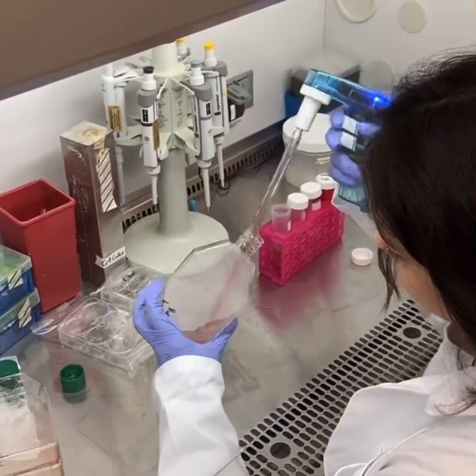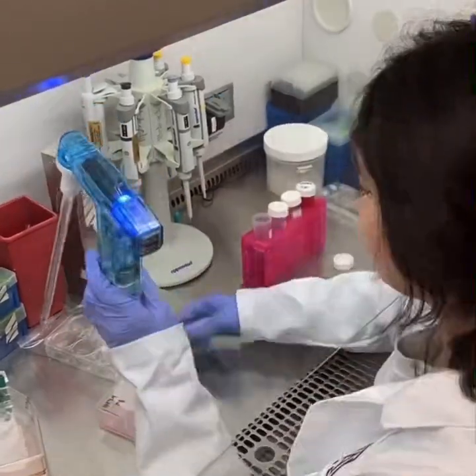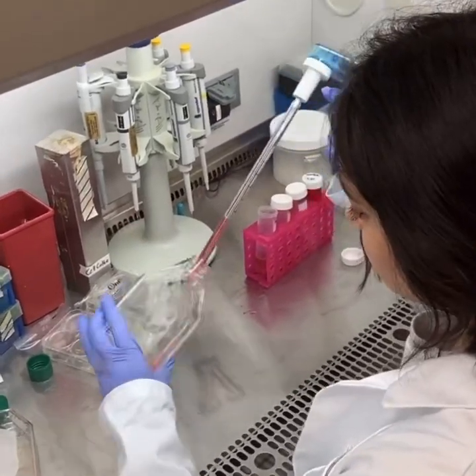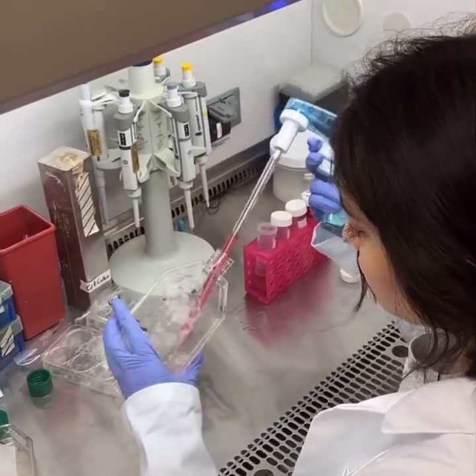So here I am doing some cell splitting, and I am just adding trypsin and media to cells, and then I'm going to separate them into 2 flasks, and then from then I will start the process of cell counting.